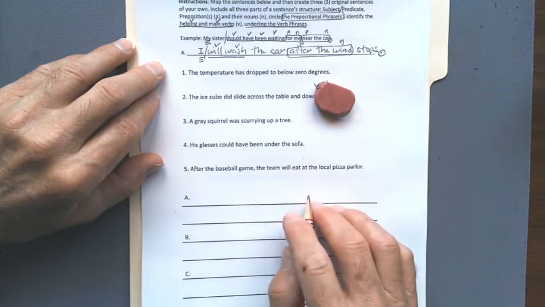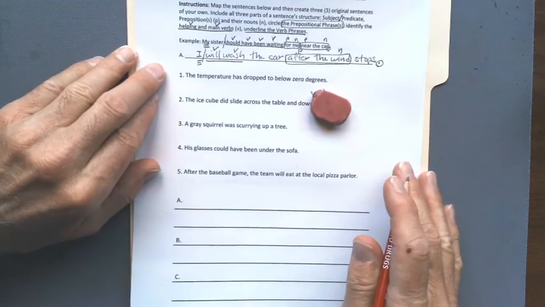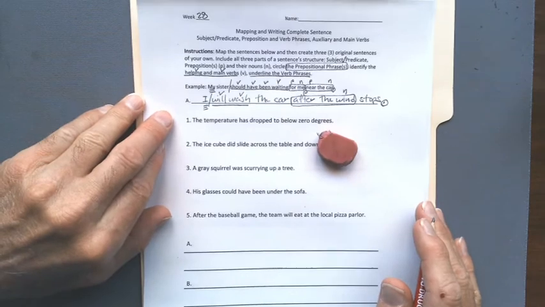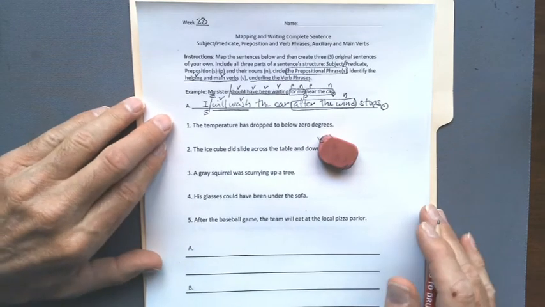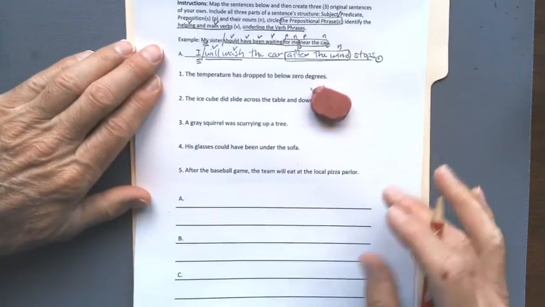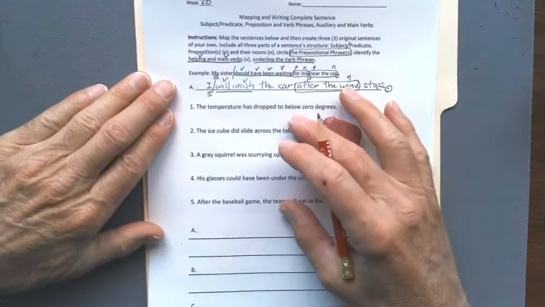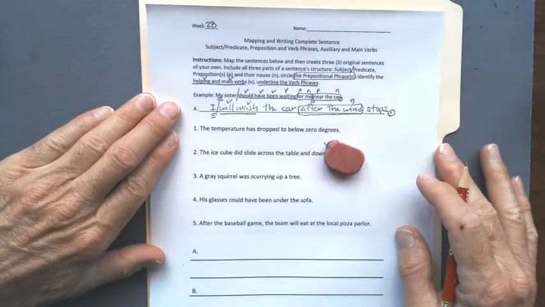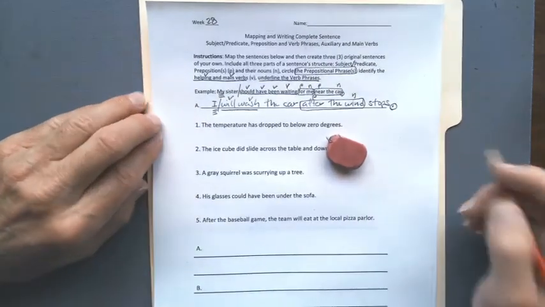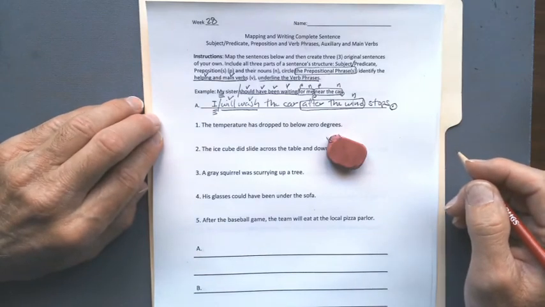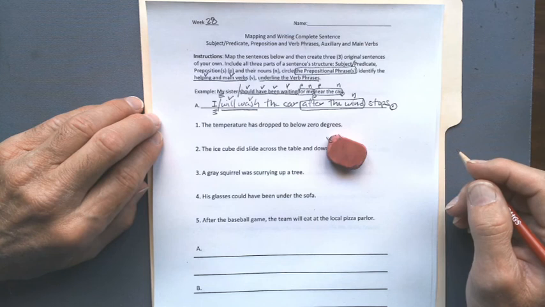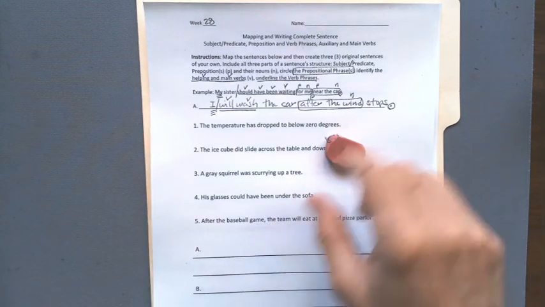Give yourself a little bit of time to make sure it's a complete sentence before you go on. You might want to start some sentences down here first and then go back to mapping. I don't care what order you do it in. Try and complete this worksheet. Maybe take 1 or 2 at a time and have it finished before your packet is due on Friday.